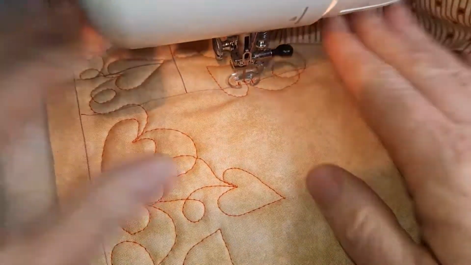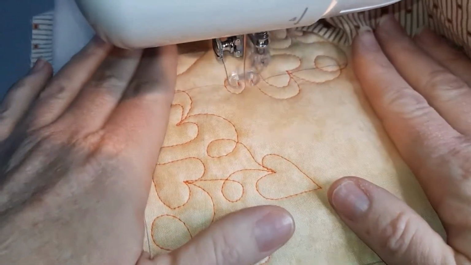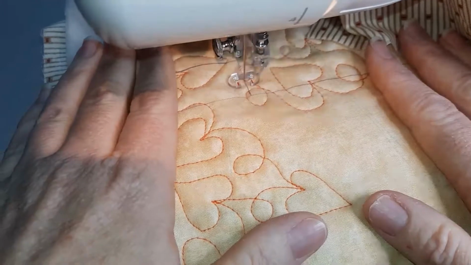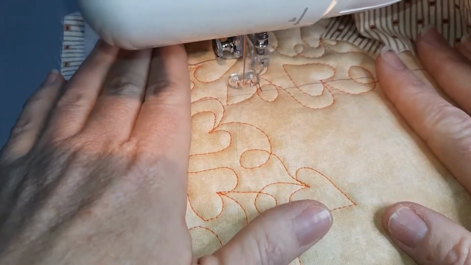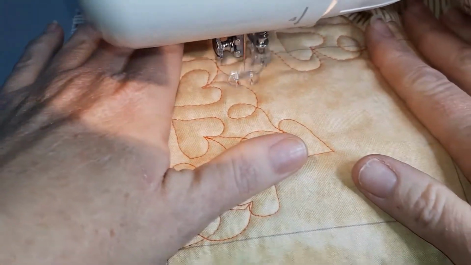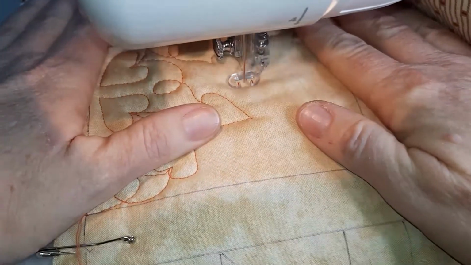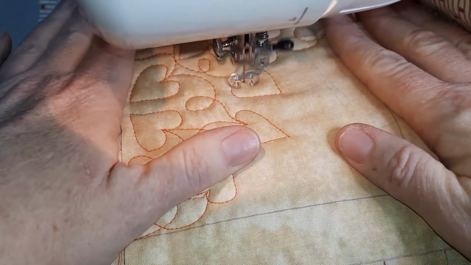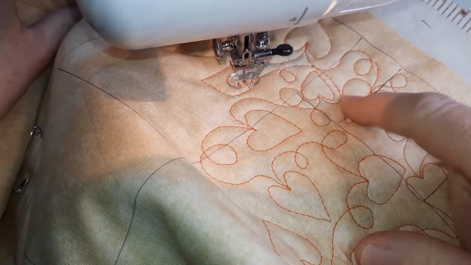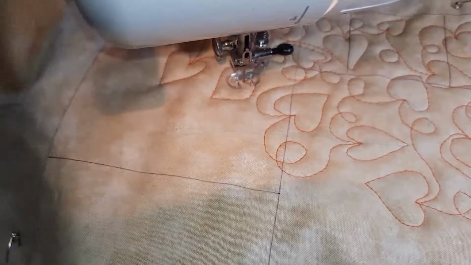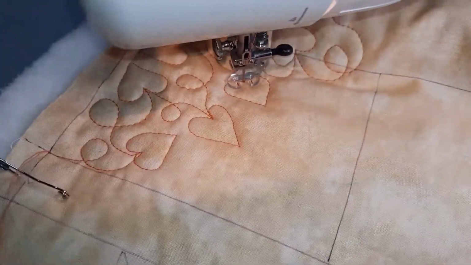My loops are of different sizes, and they do go in different directions. So that little bit there was probably not the most ideal, but that's okay. It'll be hidden in amongst the rest of it.